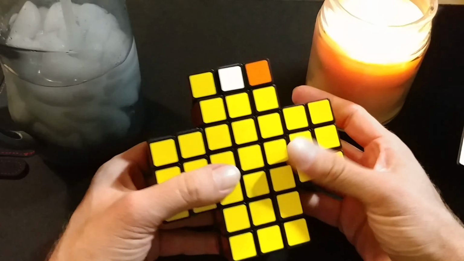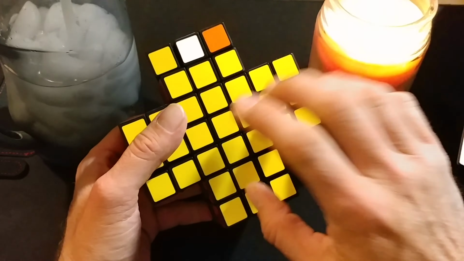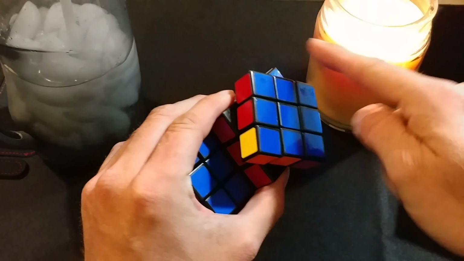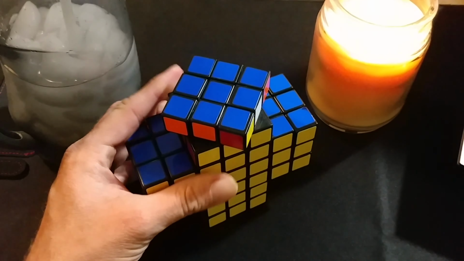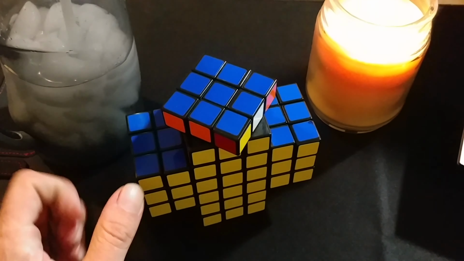So that was an easy, quick way instead of having to solve the entire cube again. You just get one side and reduce it down so that now you can just mess with this top layer, and it's quick and easy.